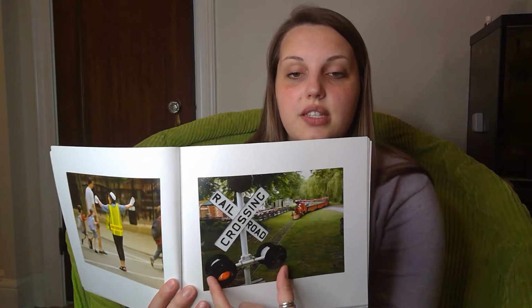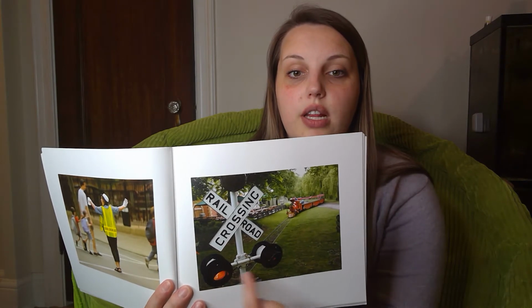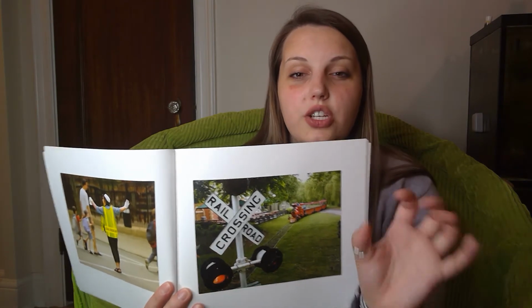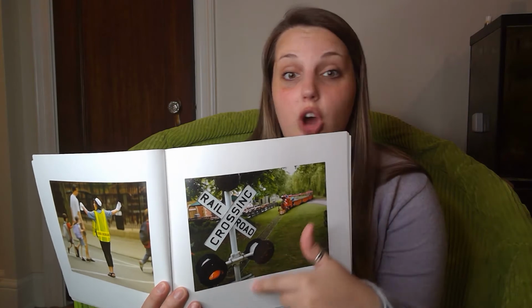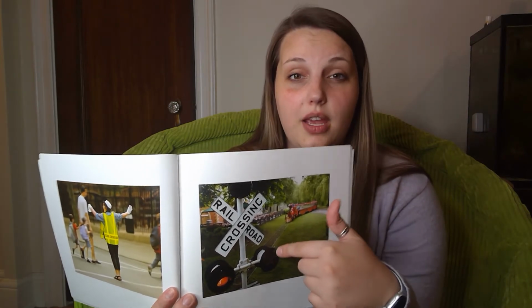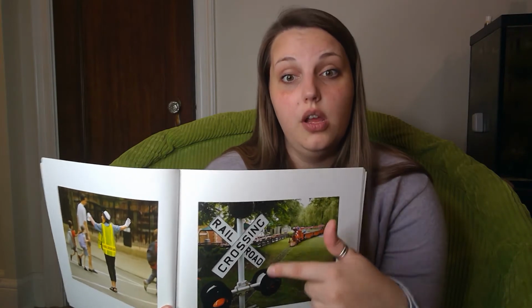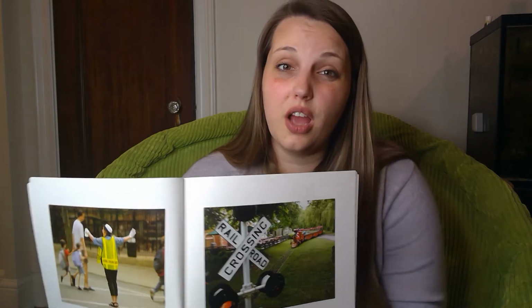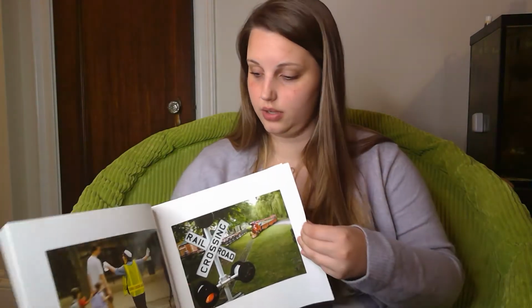So these two lights, they'll have a green or a red light that flashes that shows people not to cross the railroad because a train is coming and that would be unsafe. So when the lights are off, people know there's no train coming, so it's okay to cross.